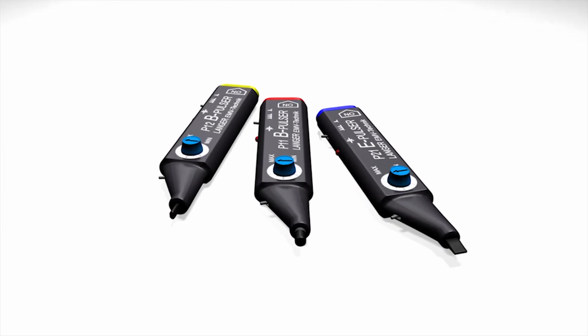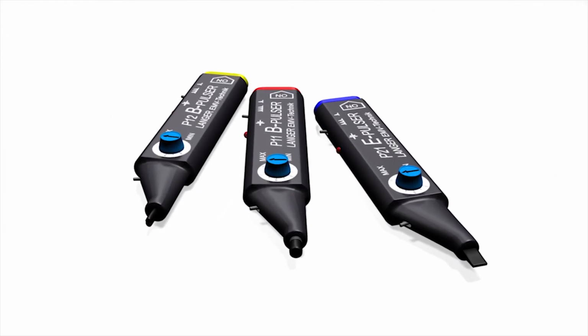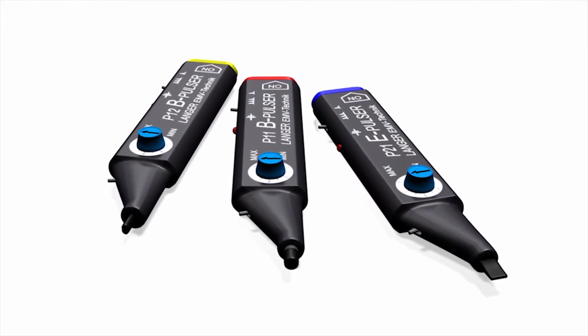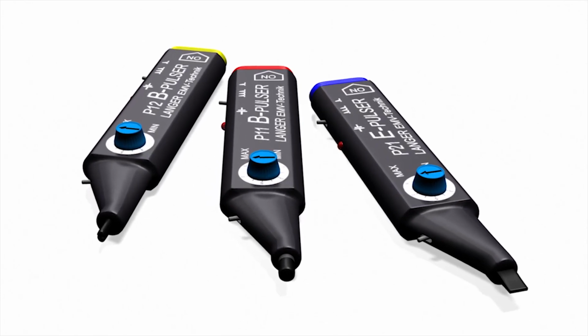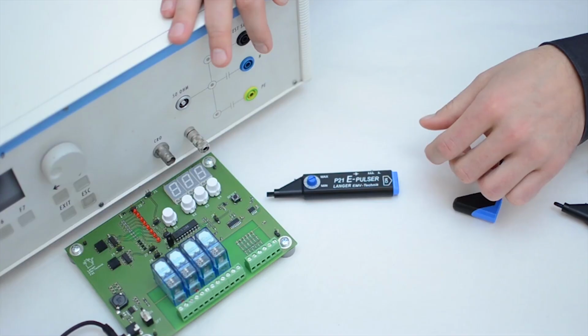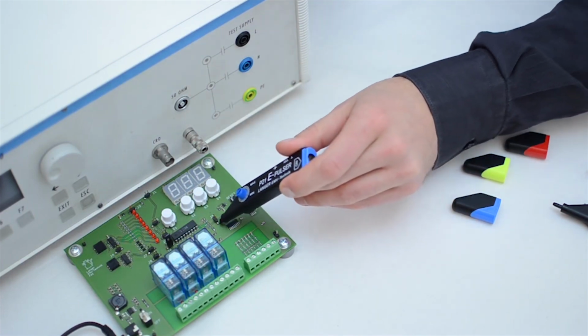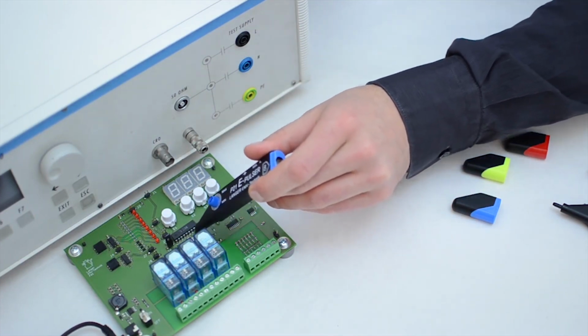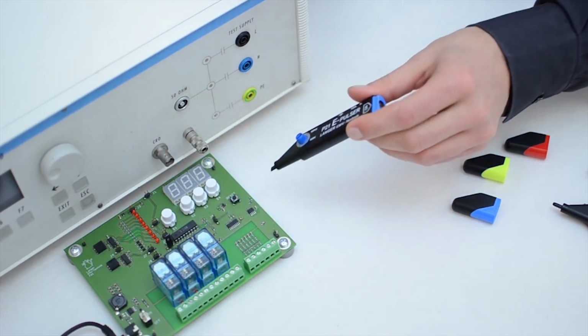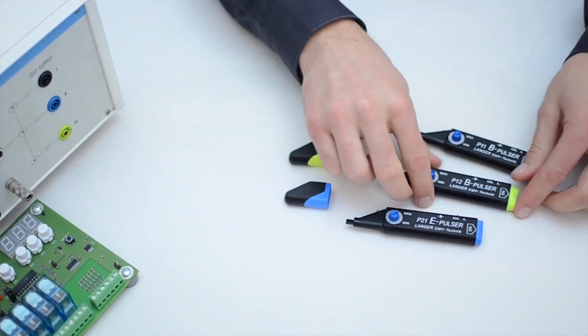Our mini-burst generators generate a local pulsed field with a high intensity and high rate of rise. This pulsed field corresponds to the field that is generated in electronic modules during burst and ESD events. The generator's power is supplied by batteries that can easily be replaced.